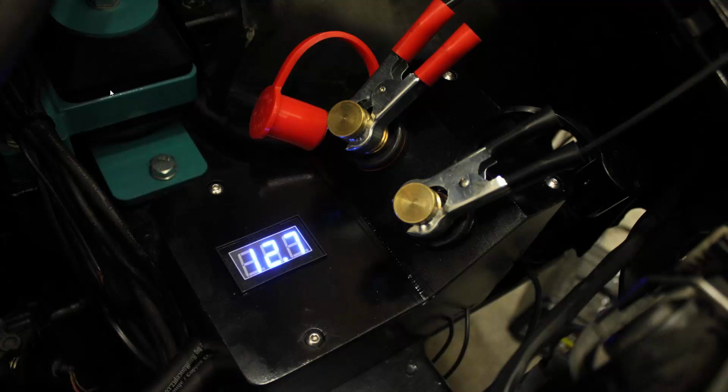This is the reason I created it. I wanted to be able to charge my battery more easily. We can see I've got the chargers on there. The voltage is now reading 12.7. Everything's functioning correctly, so I was pretty happy with that.